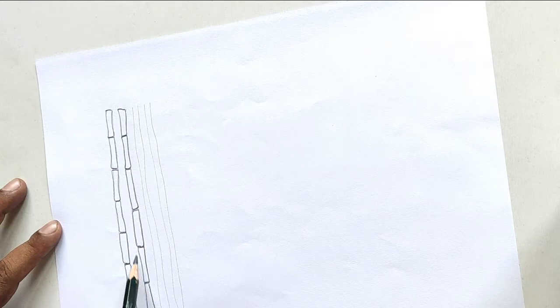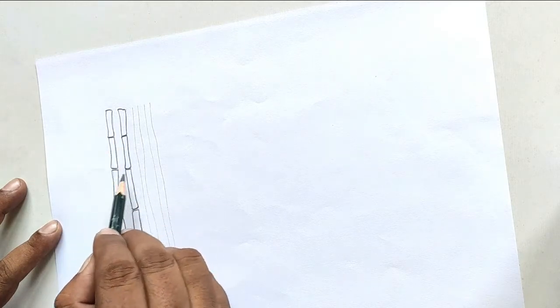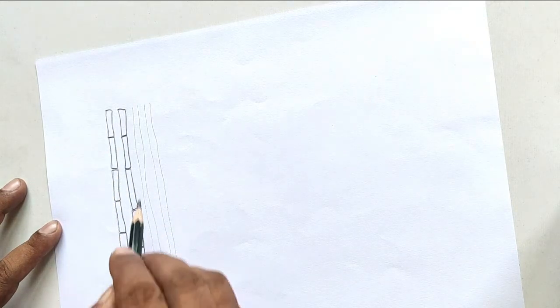And make sure these shoot lines are staggered like this. They shouldn't be at the same level.